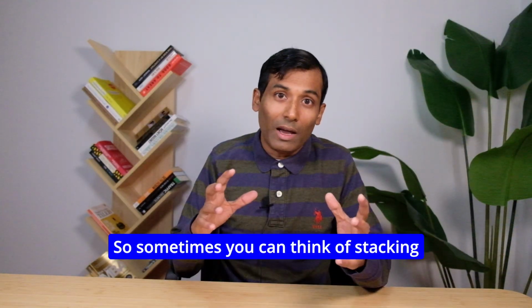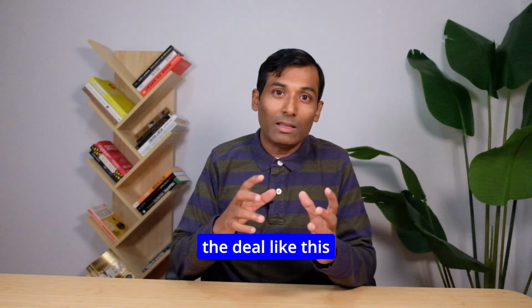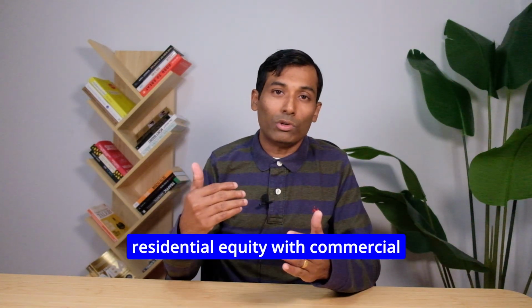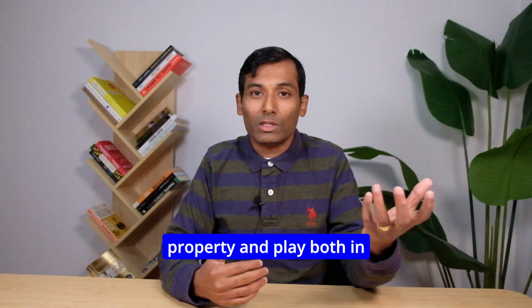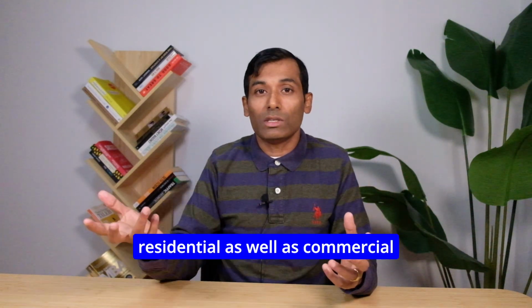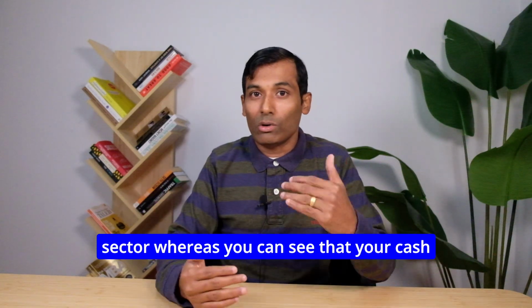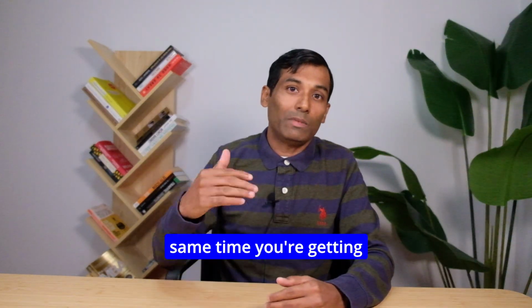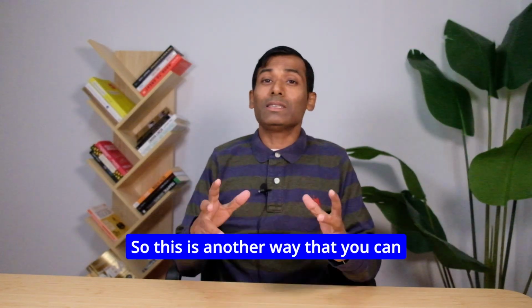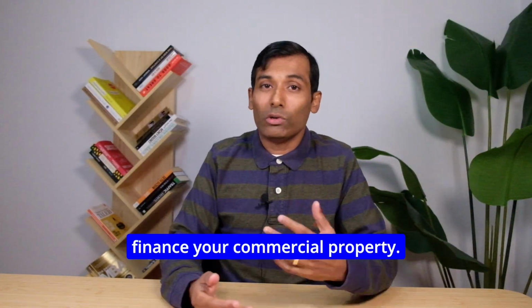So sometimes you can think of stacking the deal like this, which is tying up your residential equity with commercial property, and playing both the residential as well as the commercial sector, whereas you can see that your cash flow is going up at the same time you are getting the growth. So this is another way that you can finance your commercial property.